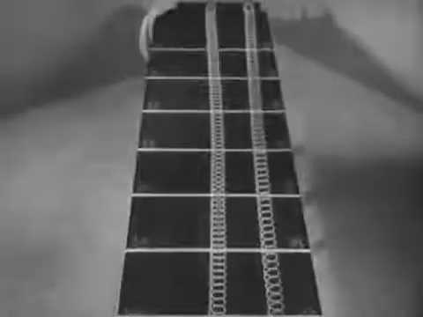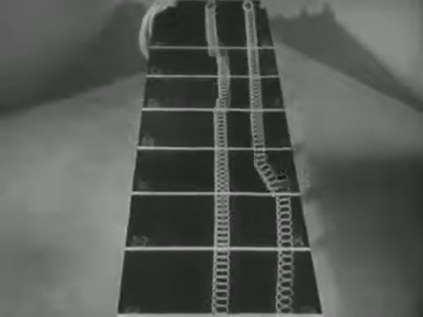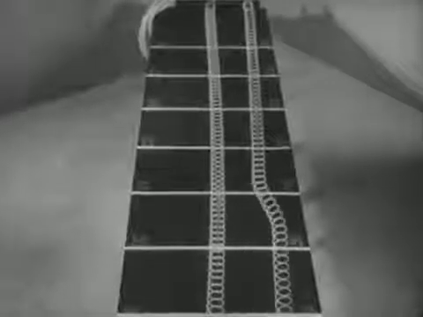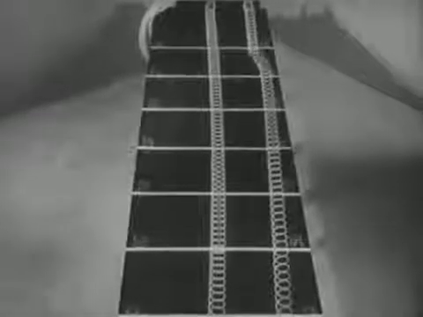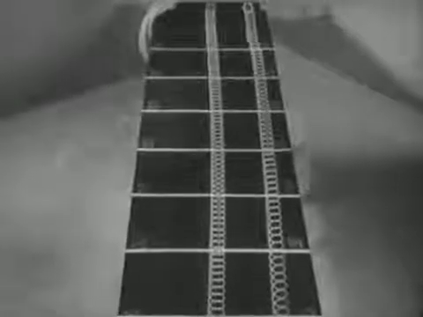Now let's watch that all over again in slow motion. Well, there's no doubt about it. The pulse traveled faster on the tighter Slinky. Now let's watch that again.